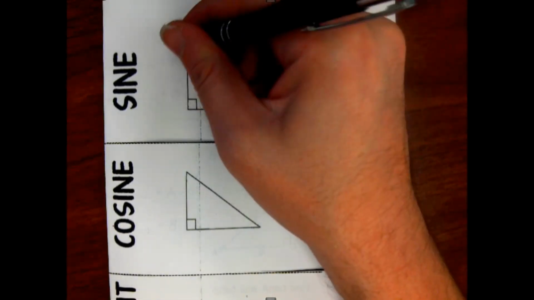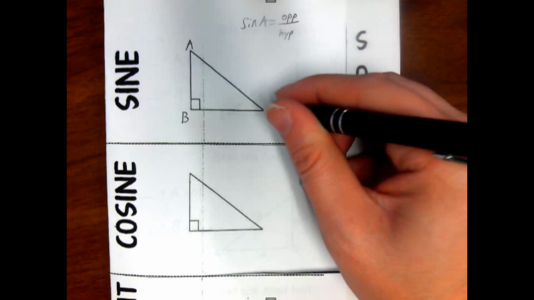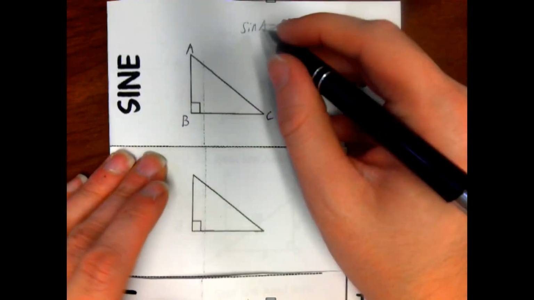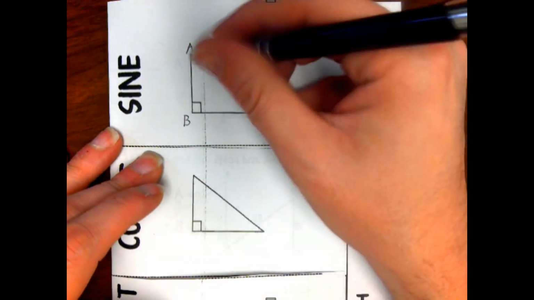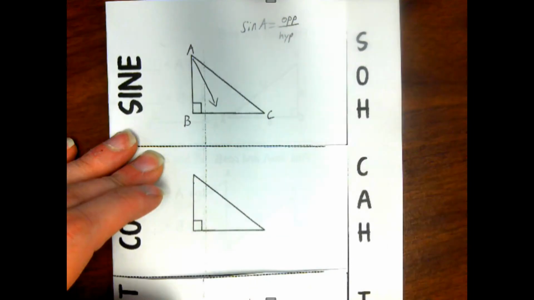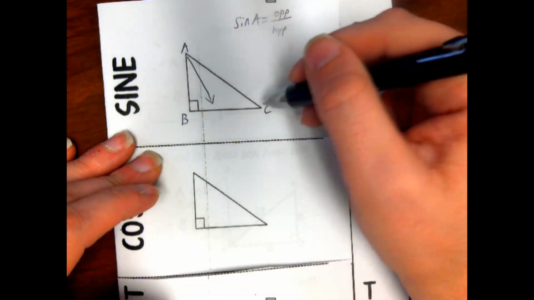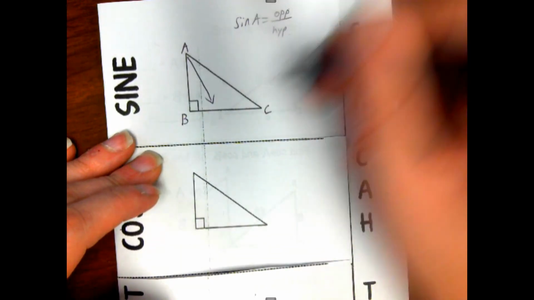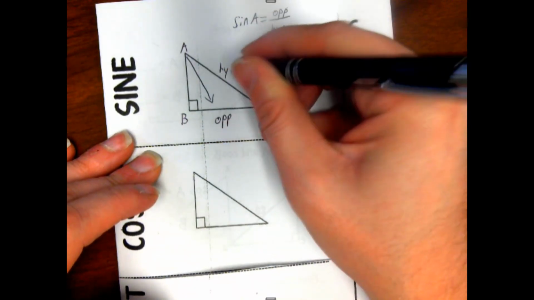So if these were angles A, B, and C, the sine of angle A would be the ratio of the side that is across or opposite angle A over the hypotenuse, which is of course the side that's opposite the right angle. So opposite over hypotenuse. That is this side and this side.